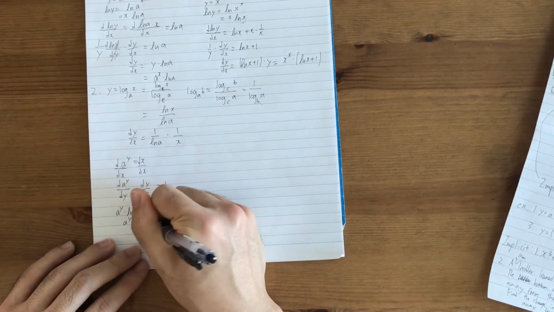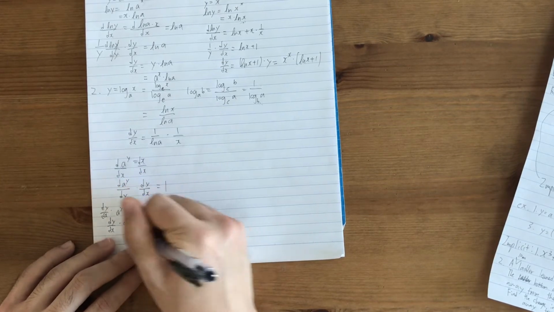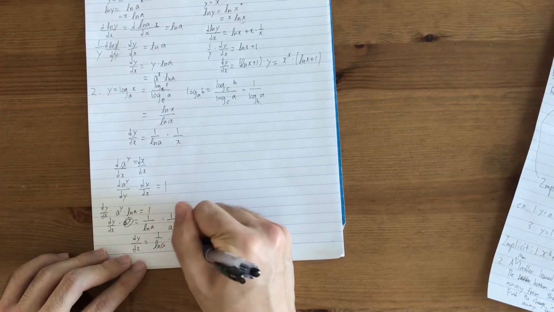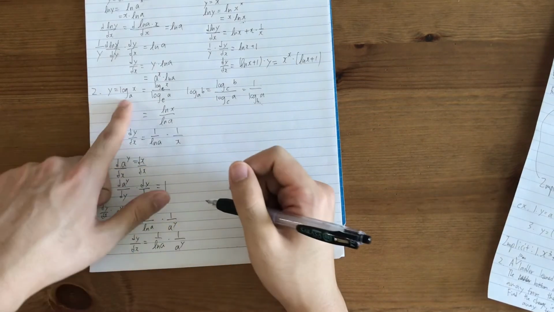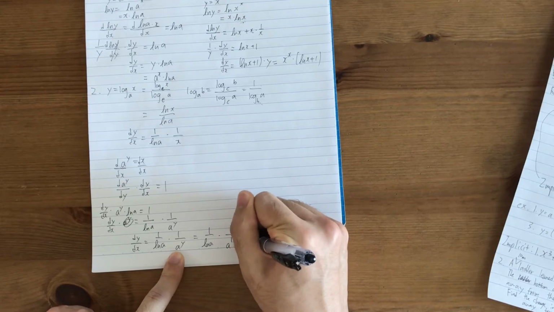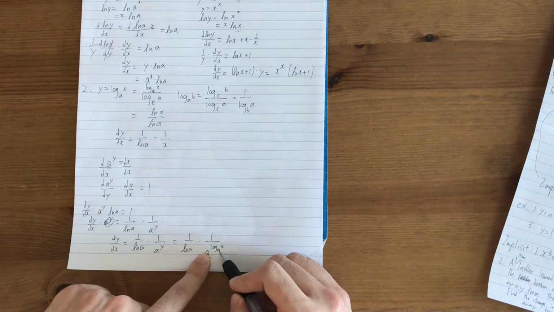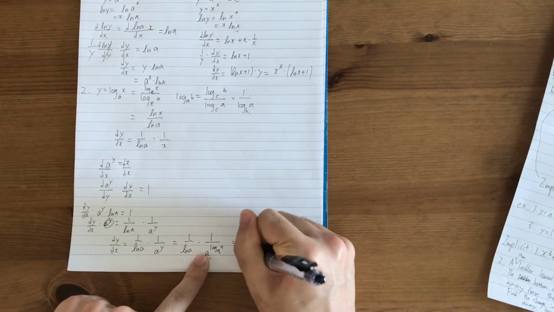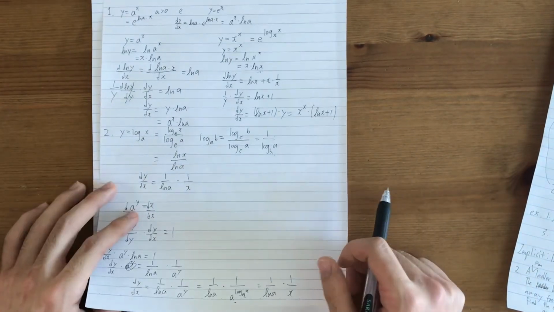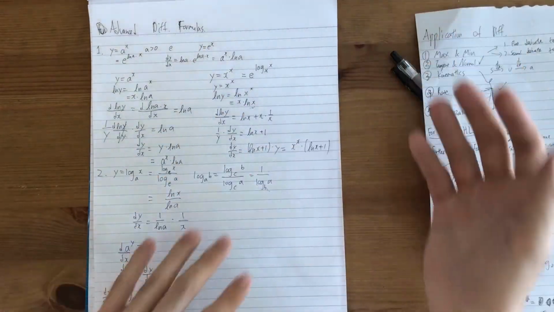Then we have dy over dx, so let's move the entire thing away like that: 1 over a to the y times ln a. But what's y? y is log base a of x. So 1 over ln a times 1 over a to the log base a of x. Remember, when the base of the exponential and the base of the log in the power are the same, then that's simply x. So that's how we could do it. These are the two methods I called advanced, but to be honest, these are still the most basic differentiation methods. So that's it for log.